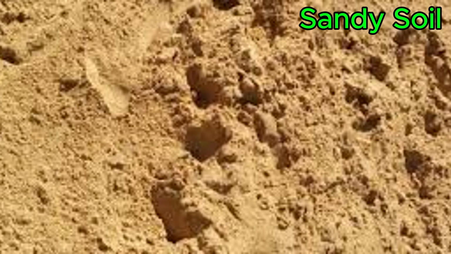Now let's talk about sandy soil. Sandy soil has large particles, making it well draining but often low in nutrients. It also has poor water retention, meaning that the soil dries out very quickly. Some soil characteristics of sandy soil include poor nutrition but excellent drainage. Tomatoes can grow well in sandy soil, but they require a little extra care in terms of watering and fertilizing.